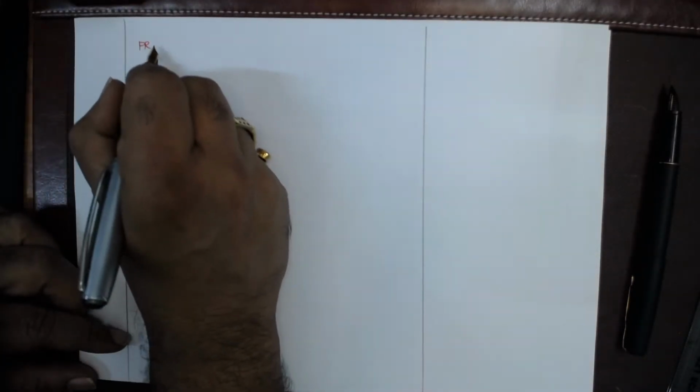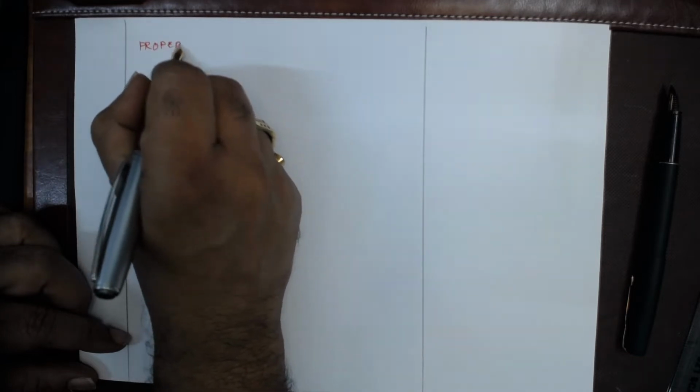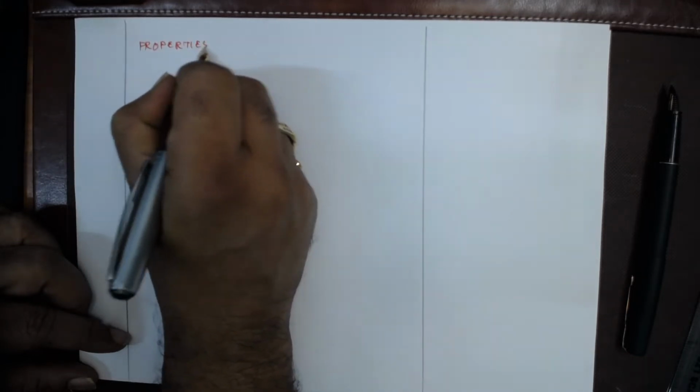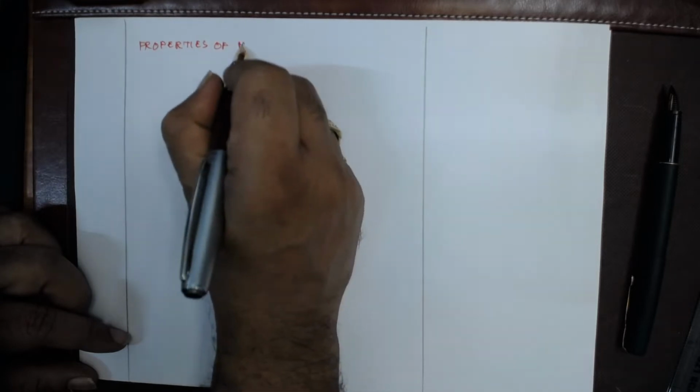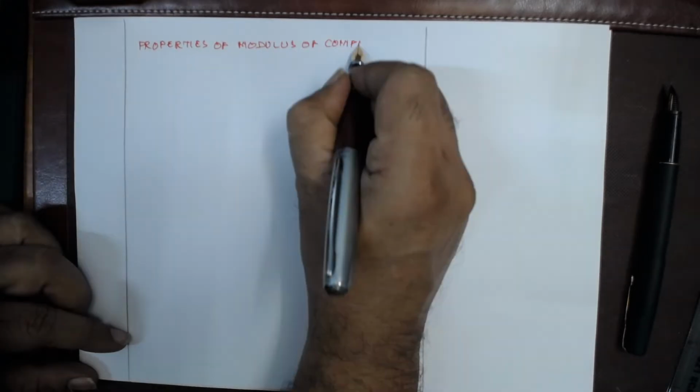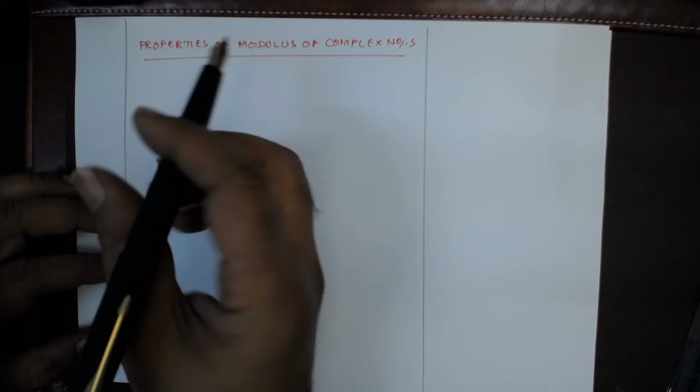Properties of modulus of complex number. First property.